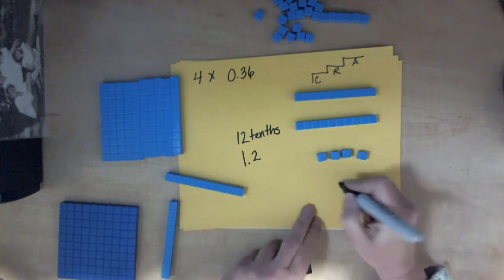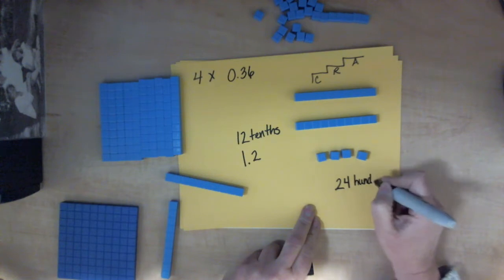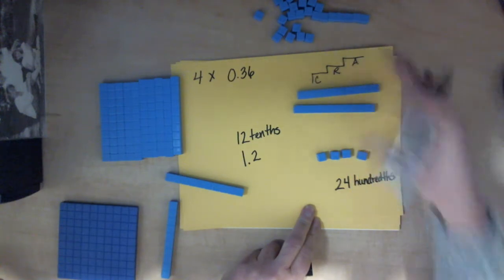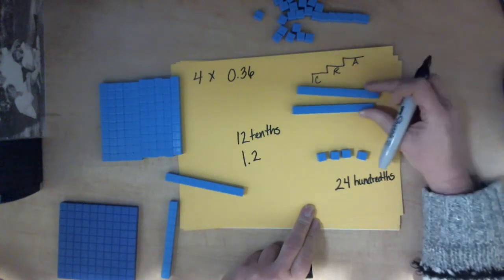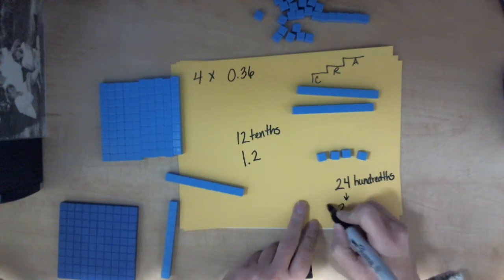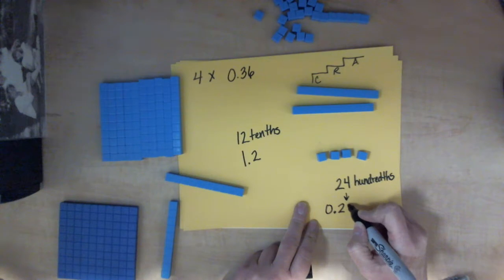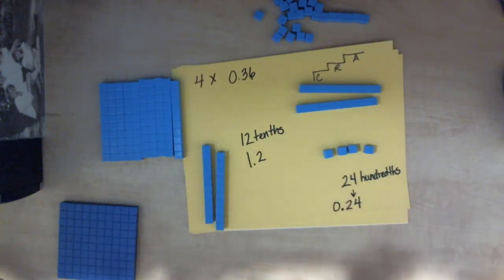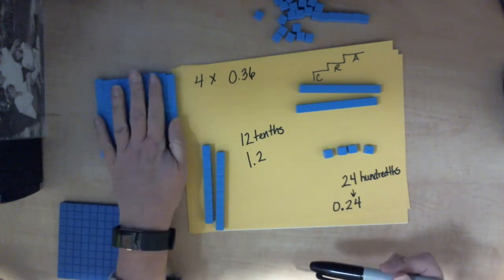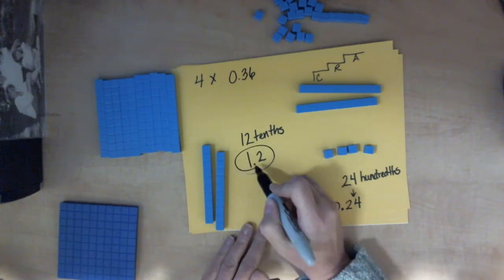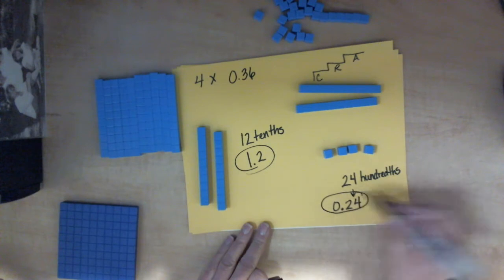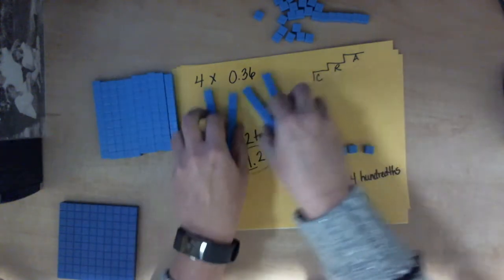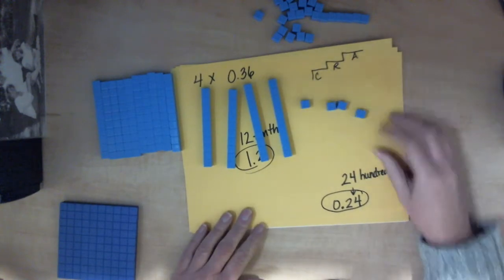So now what do I have? I had 24 hundredths, which is the same as, is equal to, is equivalent to, all these great vocabulary words you can put in here, 2 tenths and 4 hundredths. All right, so we're still back at our problem here. I've got 1 whole from my 12 tenths, with 2 tenths left over, plus I've got this. So what do I have? I have 1 whole. I end up having 4 tenths and 4 hundredths.